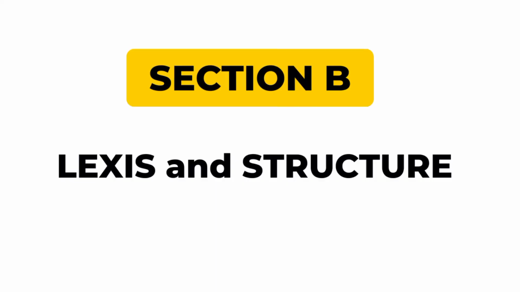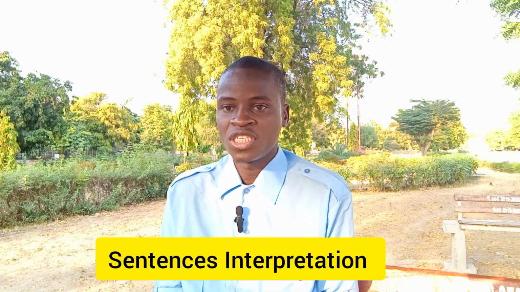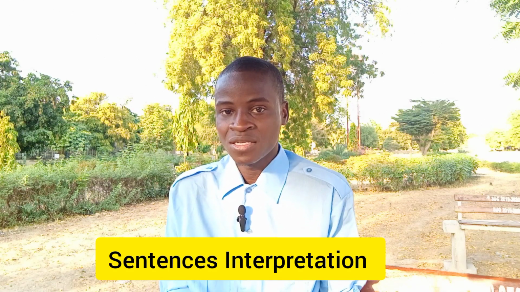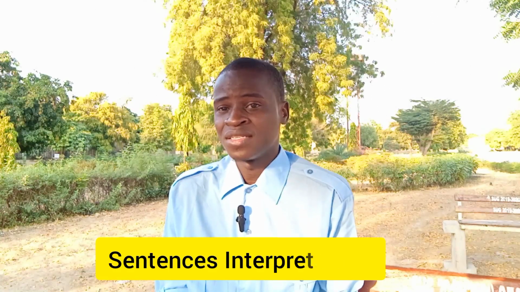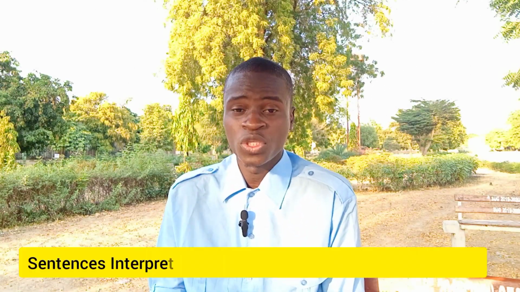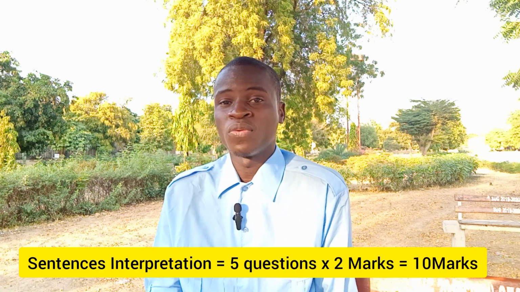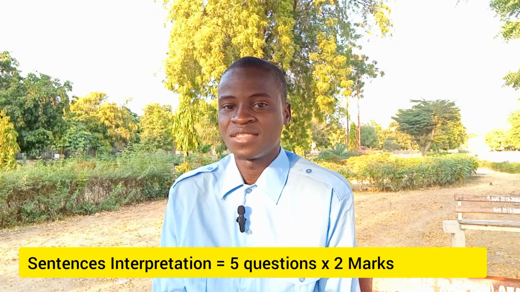Section B is called the lexis and structure. There are 4 sets of questions under the lexis and structure, and the first set of questions is the sentences interpretation. This is where you'll be given some sentences. You will have to provide the correct interpretation for these sentences in the options. For the sentences interpretation, it is 5 questions, which goes for 2 marks each. So with that, you're having 10 marks for the sentences interpretation.